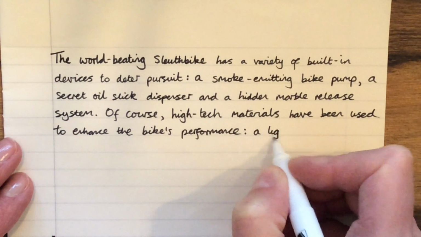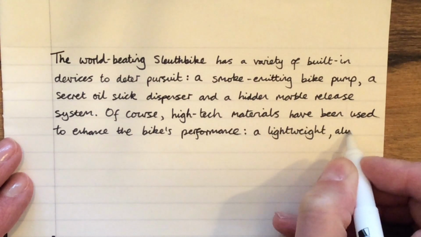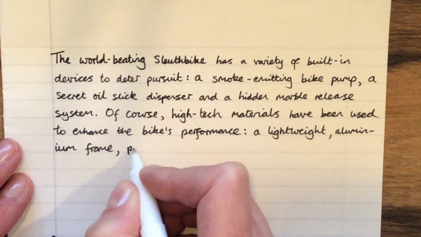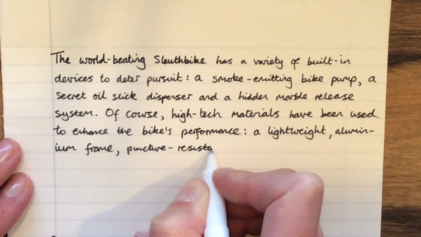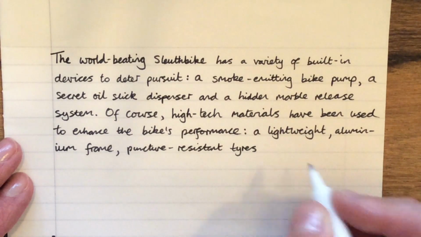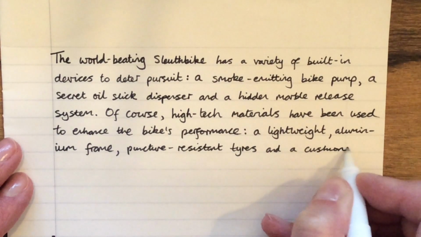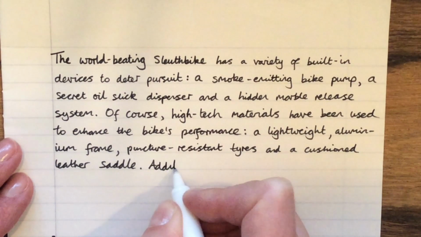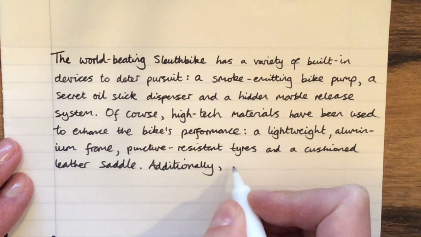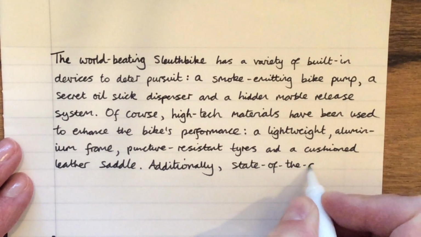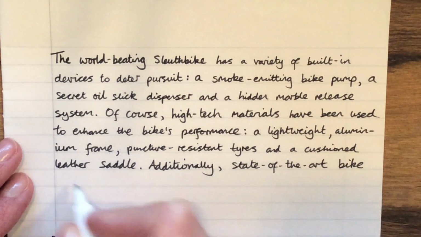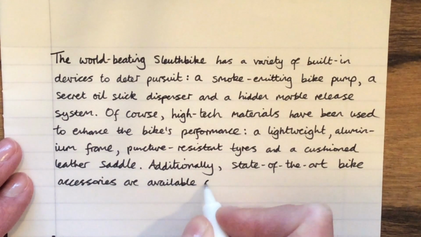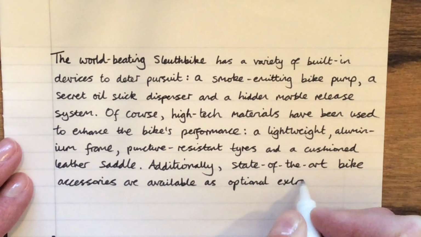Colon, and then a space after my colon, followed by a small letter. A lightweight, comma, aluminium, because I'm listing two adjectives here, frame, that's my first noun phrase, comma, puncture-resistant tyres, that's my second thing in my list, and a cushioned leather saddle. So I'm putting in lots of description of my features, full stop. Additionally, because I want to add on another sentence now, fronted adverbial comma needed, state-of-the-art bike accessories are available as optional extras. Colon to introduce my list to describe some extras.